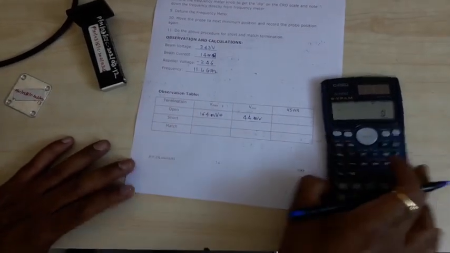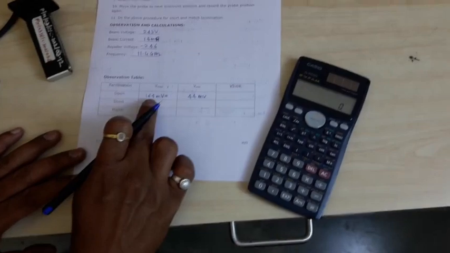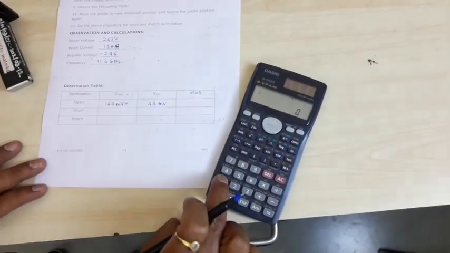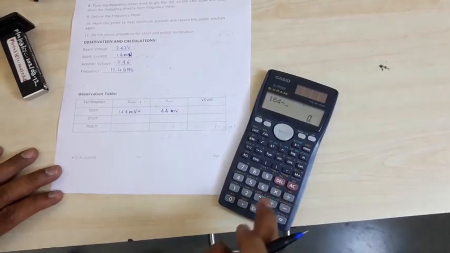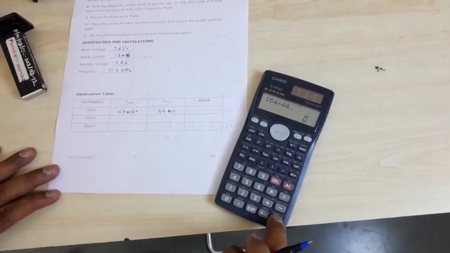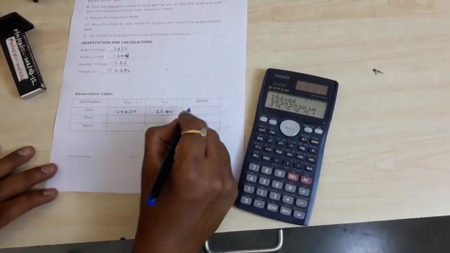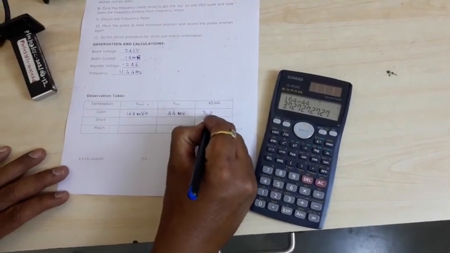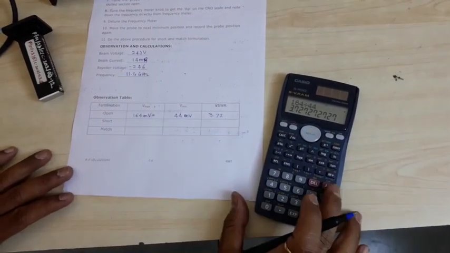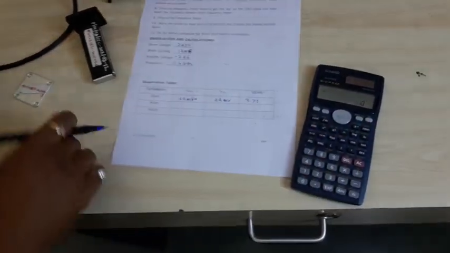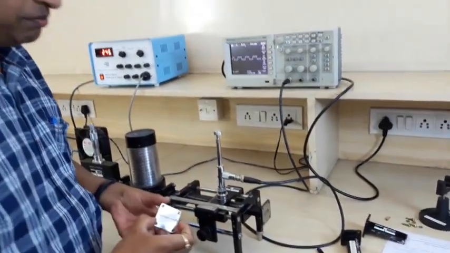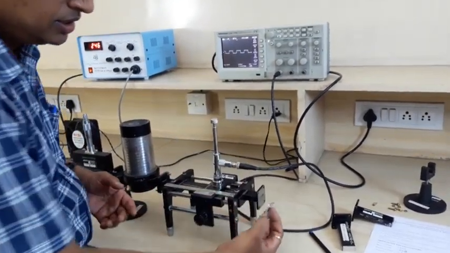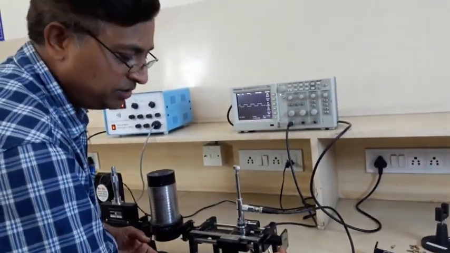So I can immediately calculate V max upon V min, which is 164 millivolt divided by 44 millivolt. So it comes to 3.72 as the VSWR.